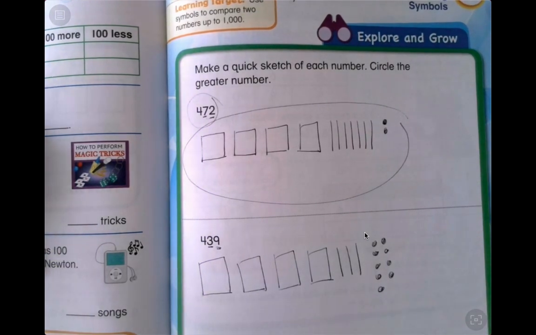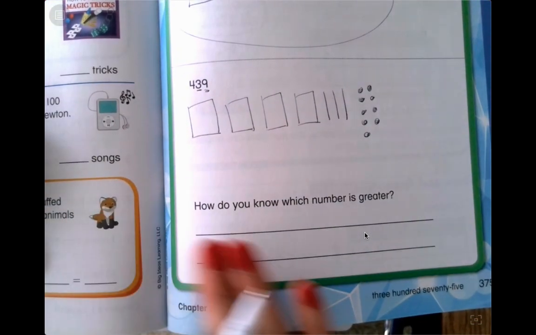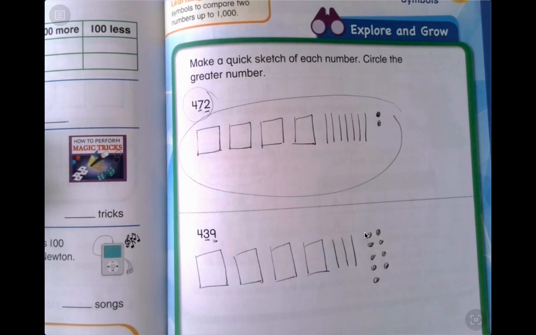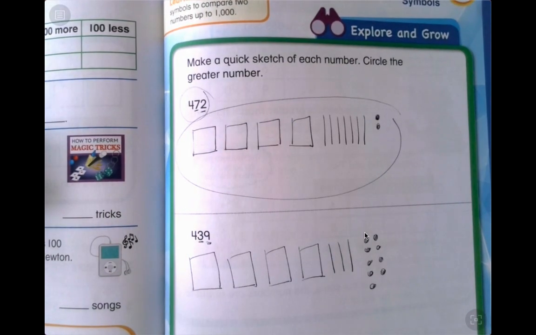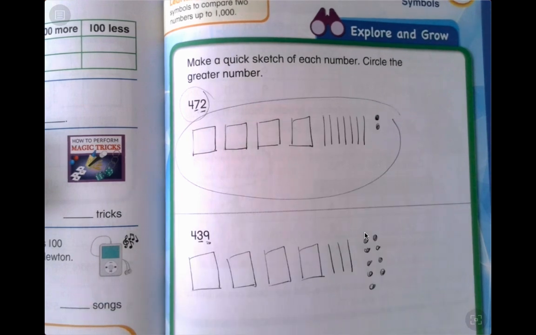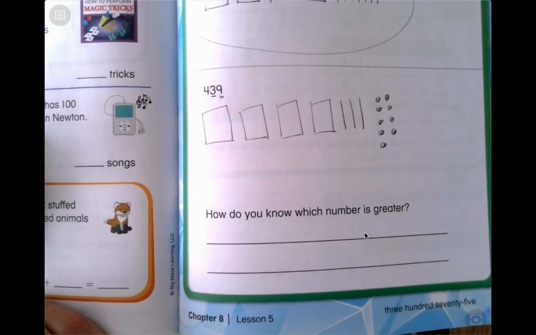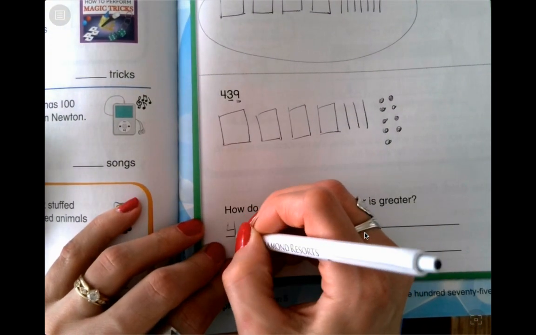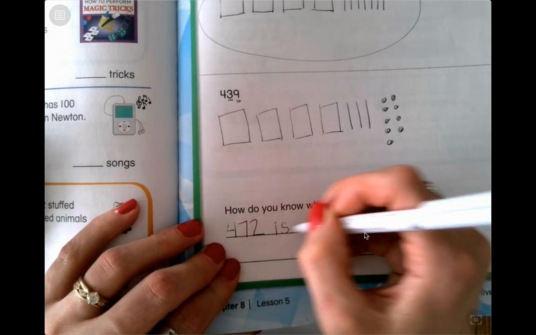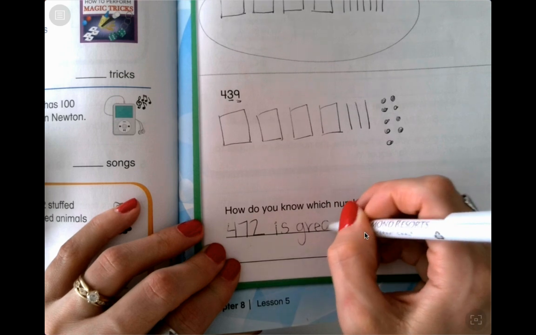Okay, so the bottom is asking us that very question. How do you know which number is greater? What place value was greater? Raise your hand if you know. What place value did we just talk about? That's greater. Gianna? The tens place was greater. Okay? So how do you know? 472 is greater.